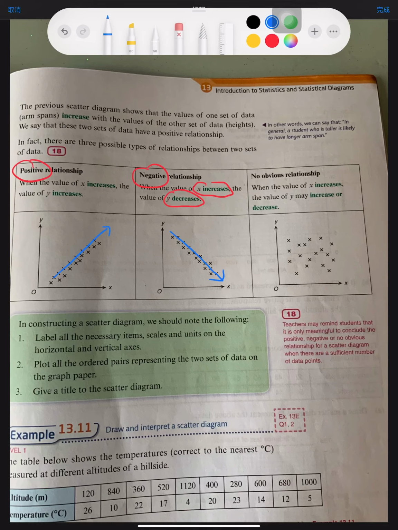Then we have also the last case: there is no obvious relationship. You can see the points cannot show any relationship. There is someone here, someone here, someone here, someone here. We cannot draw an arrow to represent any relationship between the two sets of data. So that's what we have to learn in scatter diagrams.